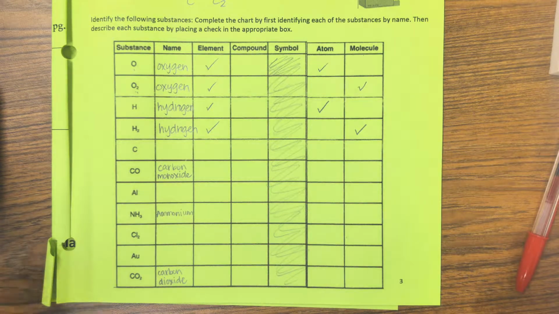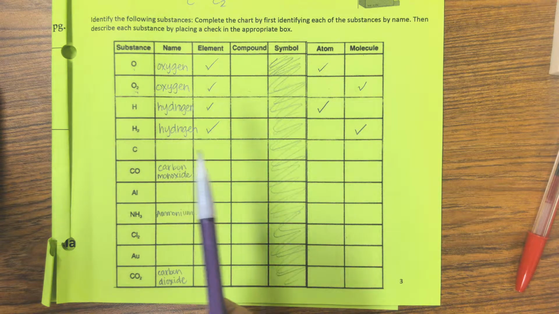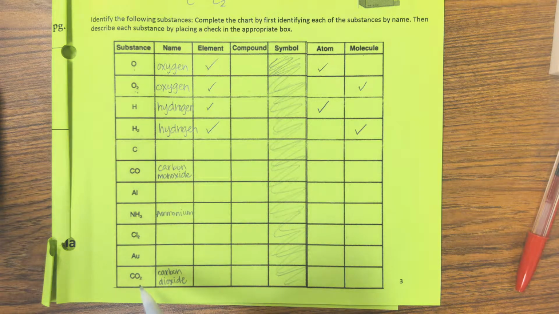Okay, so at this time, go ahead and pause the video. I want you guys to go ahead and try to do the rest on your own, carbon all the way up to carbon dioxide. I went ahead and wrote the name of these three elements for you because you guys haven't learned how to name elements yet. So go ahead and pause the video and complete the following. I'm going to go ahead and put the answer up on the video.